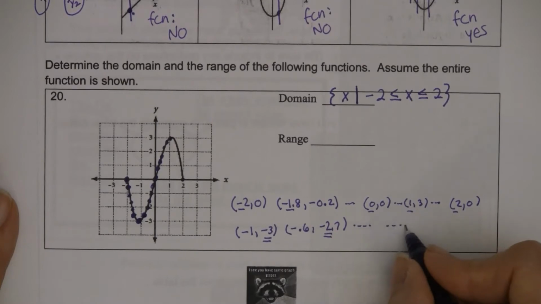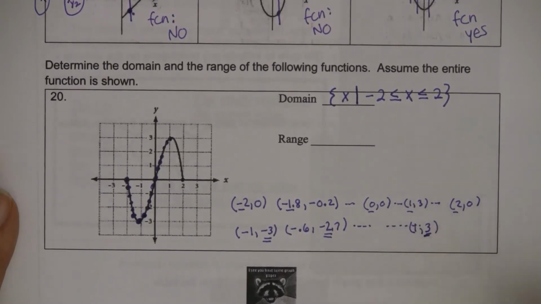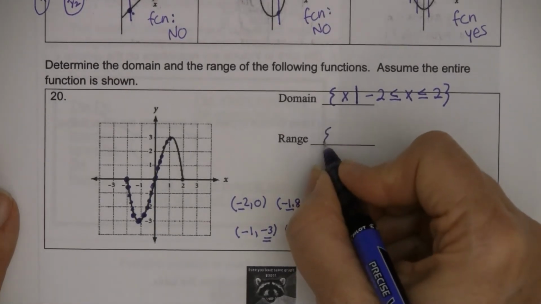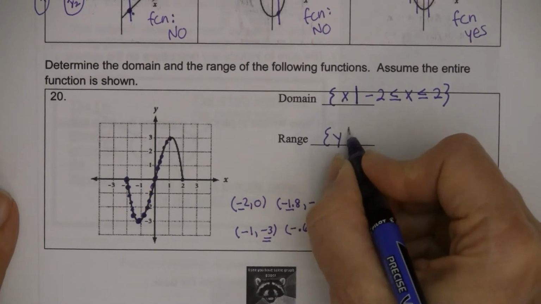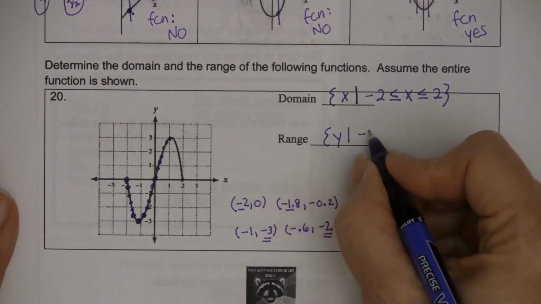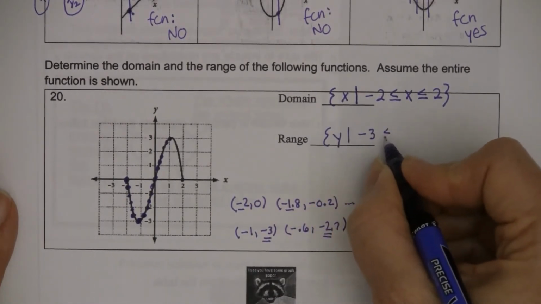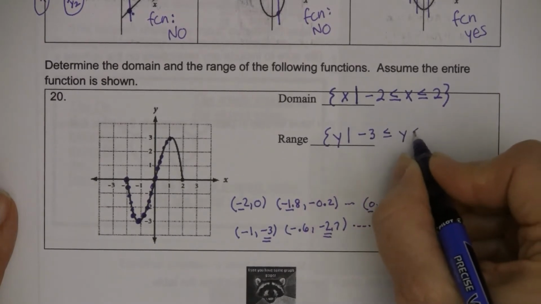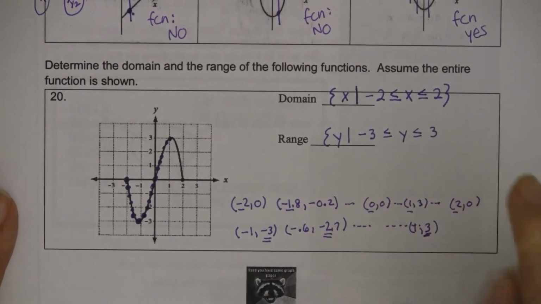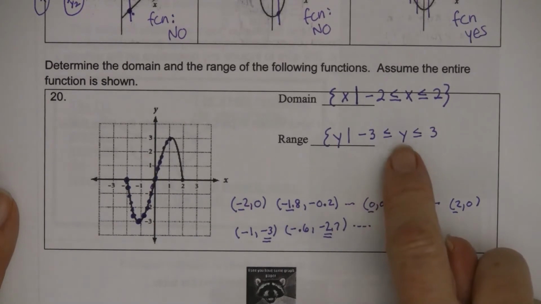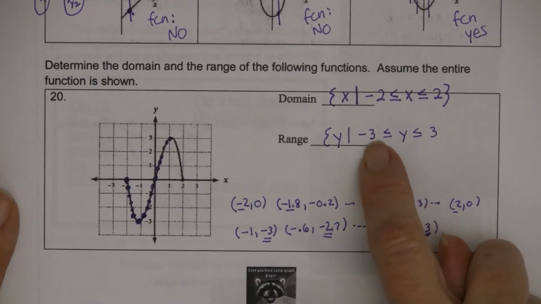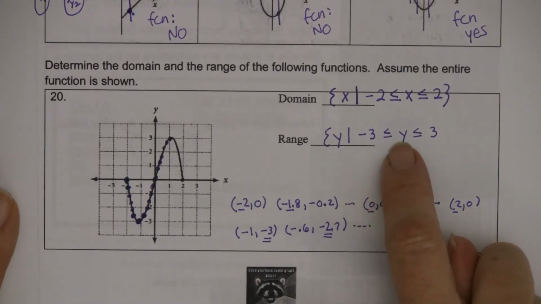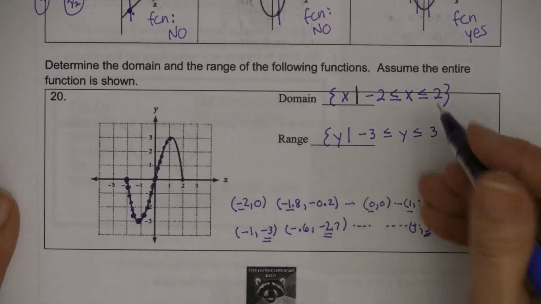The very highest one had a y value that was 3. That was the highest y value that we would have. So we could make this fancy notation, the set of y such that, and then we go from negative 3, and our y is trapped between negative 3 and 3, so that our alligator shows that y's are bigger than negative 3 and y's are smaller than 3.